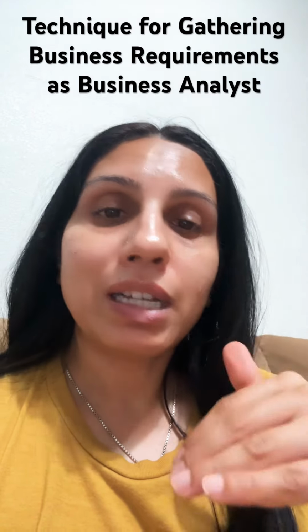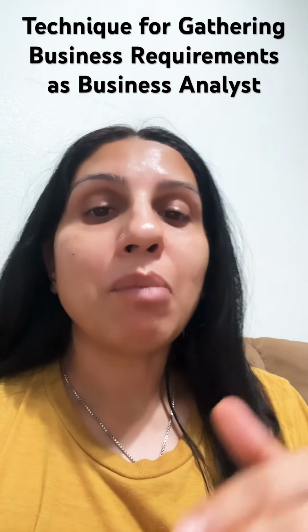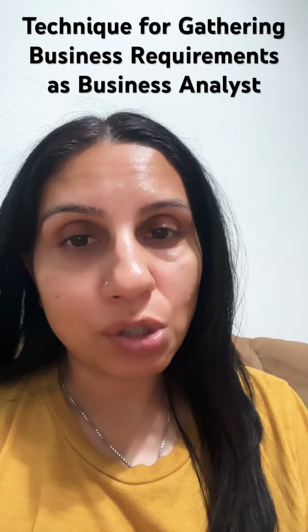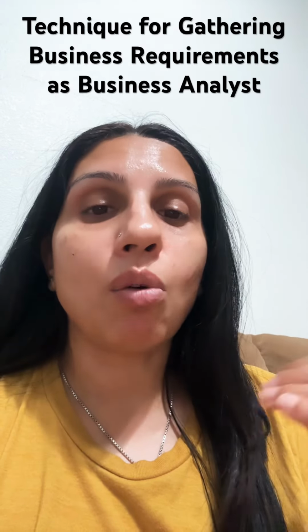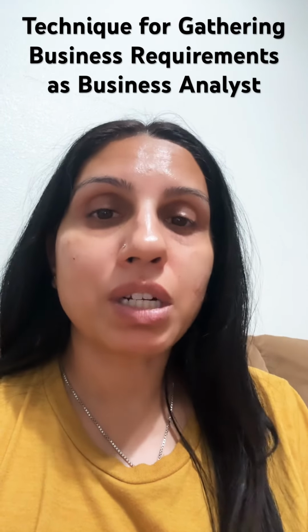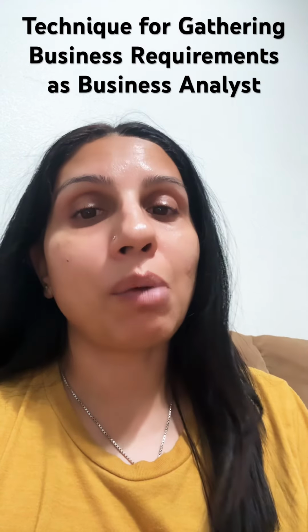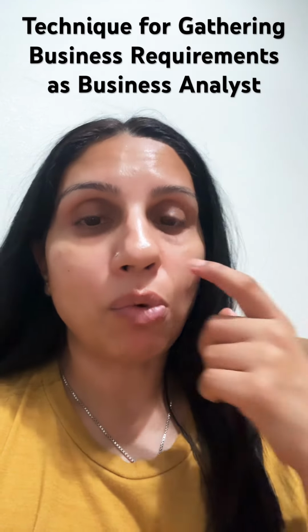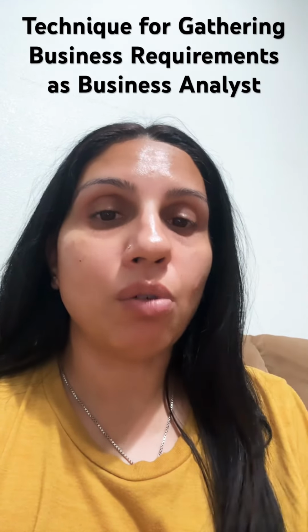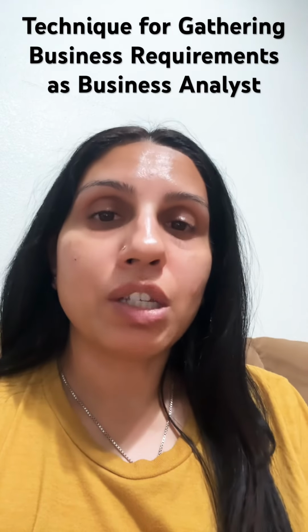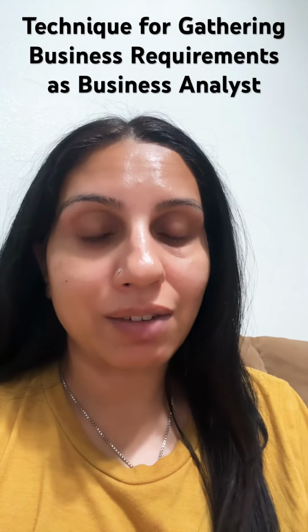So overall, the technique will stay the same, but depending on the size and the scope of the project, and depending on what you're trying to accomplish with the project, your requirements will continue to get more and more detailed and stronger to make sure that you're capturing the end-to-end functionality.